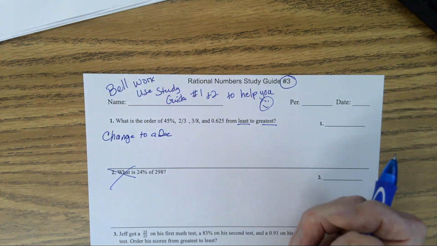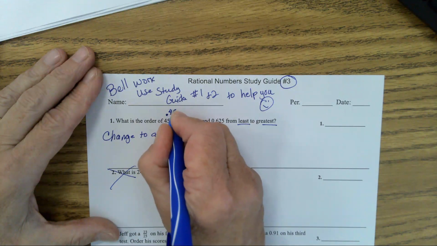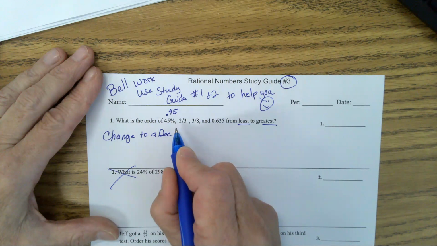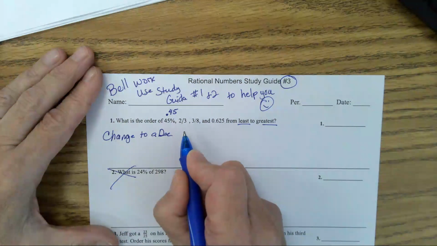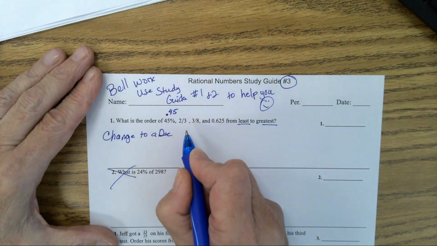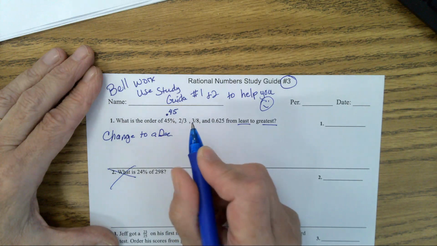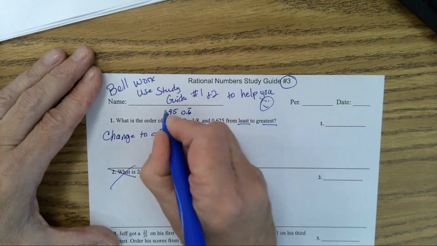All right, 45% is the decimal 0.45. Who has memorized what 2/3 equals as a decimal? Anyone have it memorized? Yes. 75. No, 3/4 is 75%. Yes. It is 0.6 repeating. 0.6 repeating. I should probably put a 0 there.